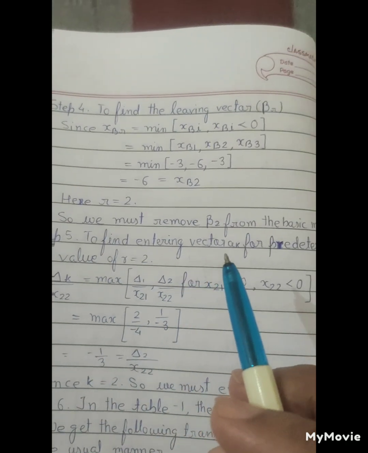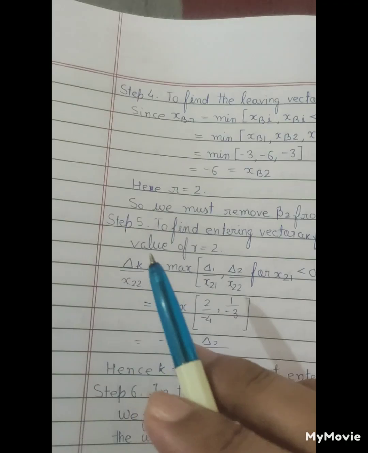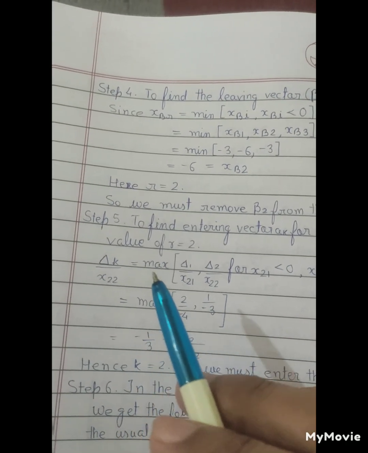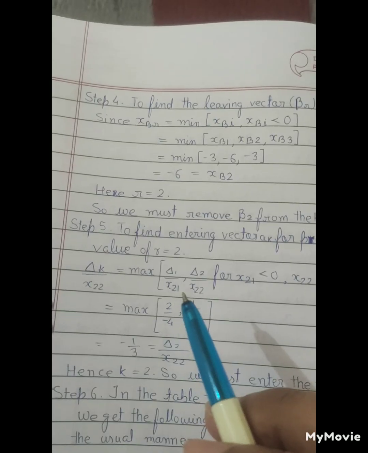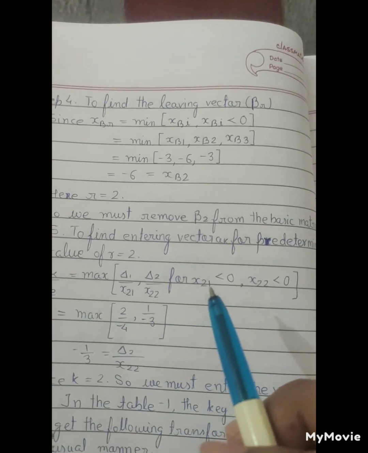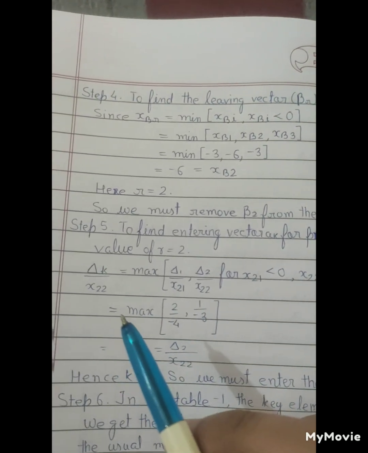Step 5. To find the entering vector for the predetermined value of r equals 2, delta k upon x2k is the maximum of delta 1 upon x21 and delta 2 upon x22, for x21 less than 0 and x22 less than 0.